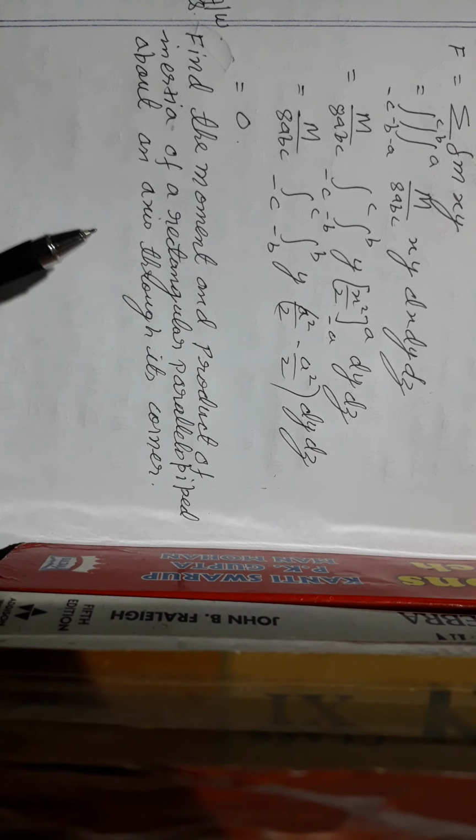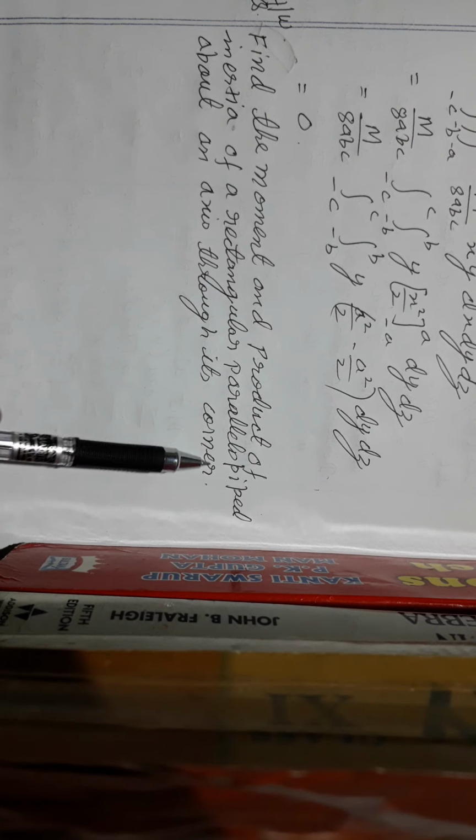So we got all the moments of inertia and the products of inertia for a parallelepiped when the axis is passing through its center. This question I'm giving you as an assignment, so you just do it. Here you have to find the moment of inertia and the product of inertia of a rectangular parallelepiped about an axis through its corner. When you take it through its corner, everything will be the same except the limit will change. Here I have taken the limit as minus a to a, minus b to b, minus c to c. In this question, you have to take the limit from 0 to 2a, 0 to 2b, 0 to 2c, and proceed in a similar manner, and you get the moment of inertia and product of inertia.